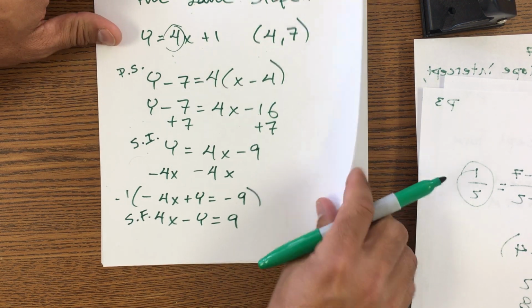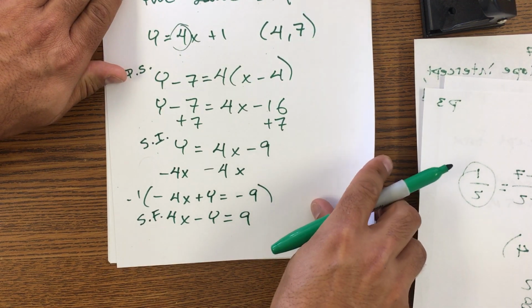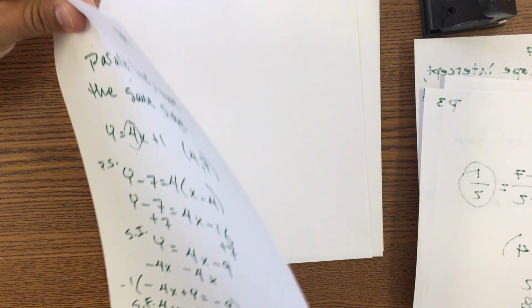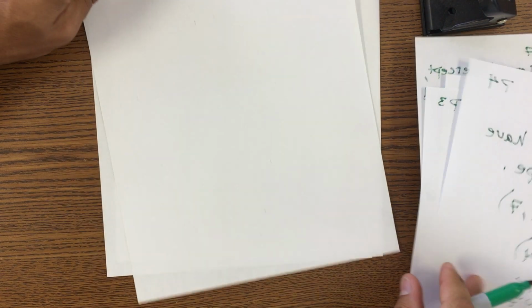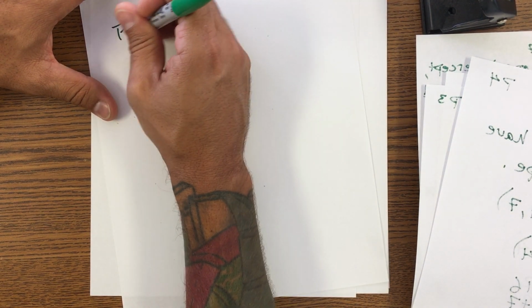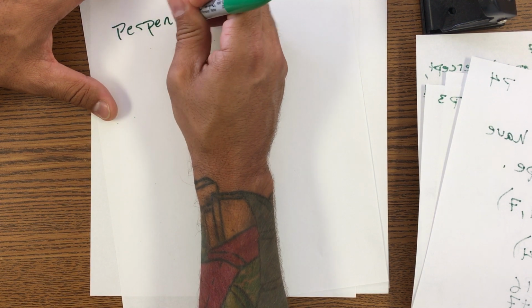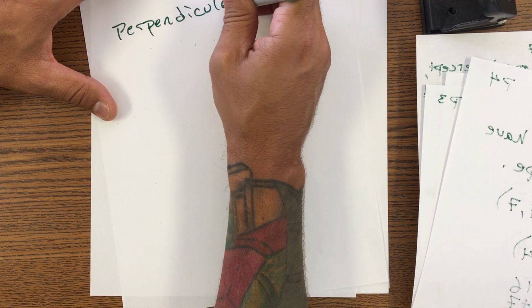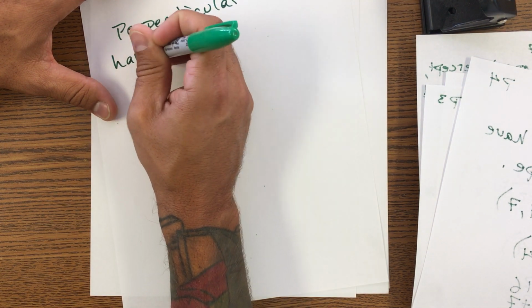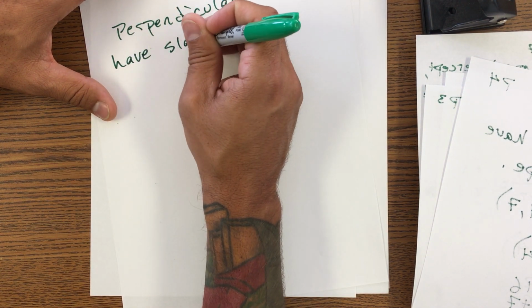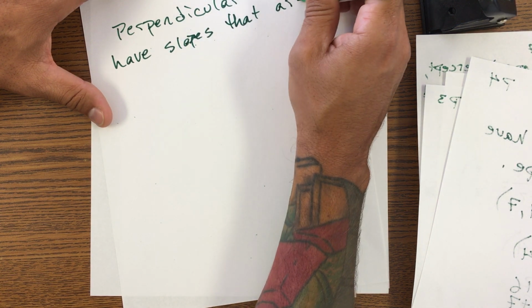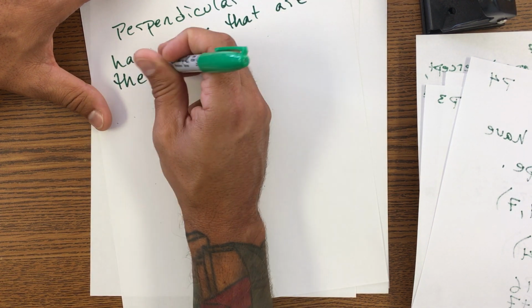So that's pretty easy. If they tell me it's perpendicular, perpendicular lines have slopes that are the inverse reciprocal.